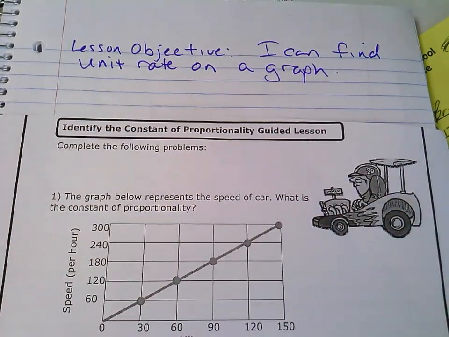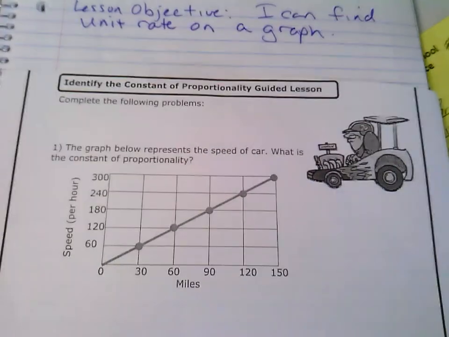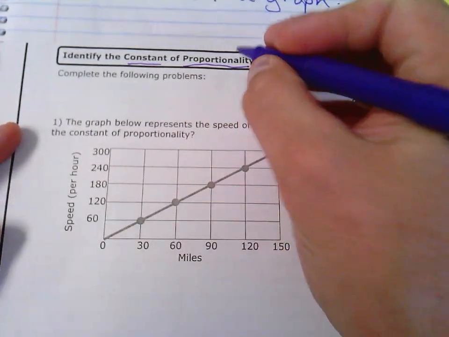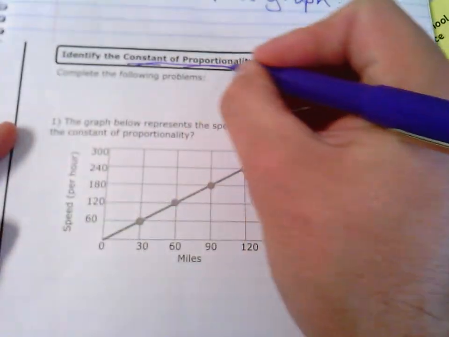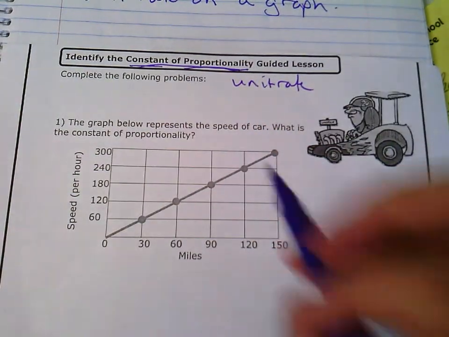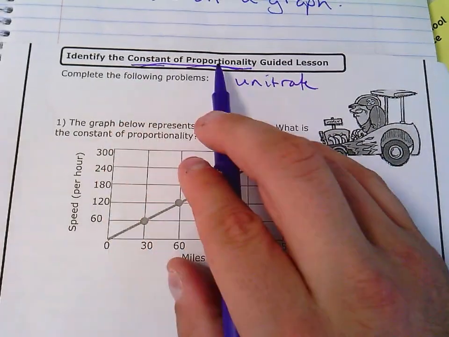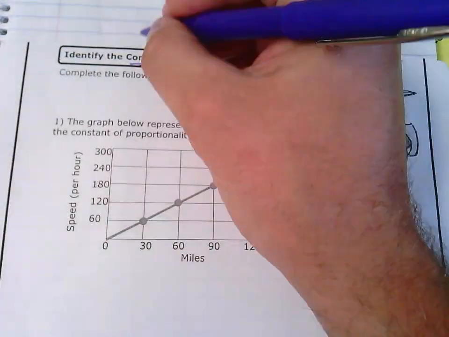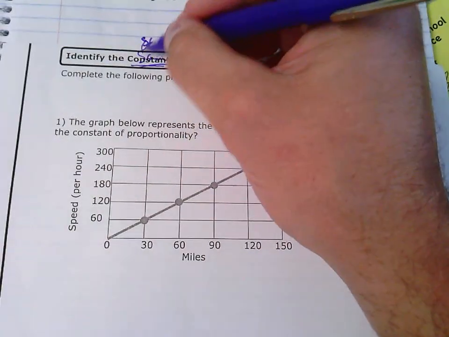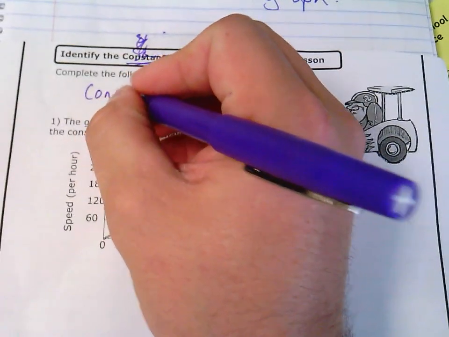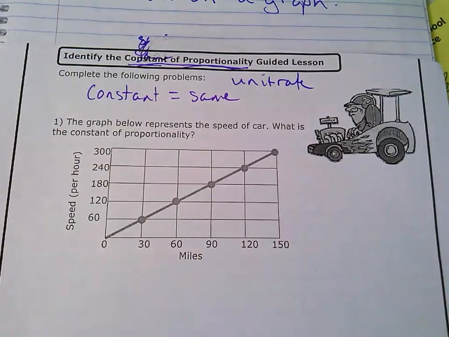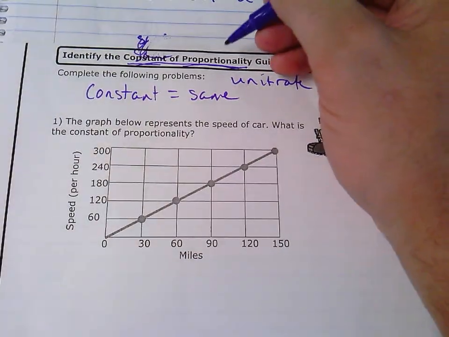First, I want to clarify that in the worksheet we're working out of, you're going to notice they use the phrase constant of proportionality. This is also known as the unit rate. Whenever you see them asking for a constant of proportionality, that's the same thing as a unit rate. Constant means the same, and proportionality comes from the same unit rates.